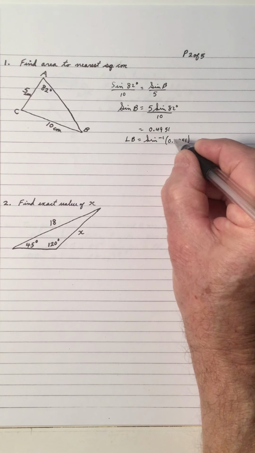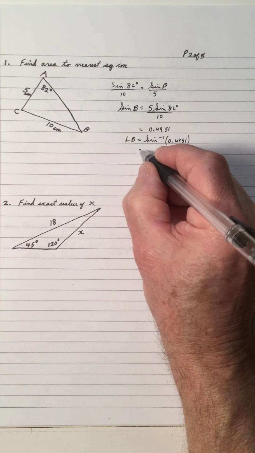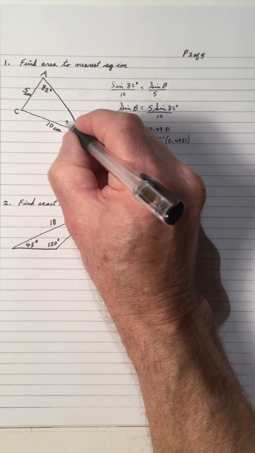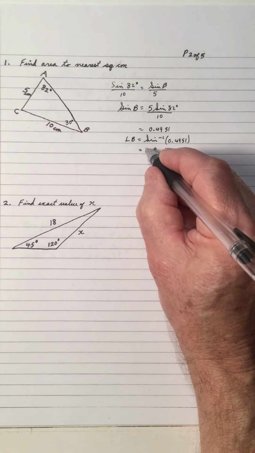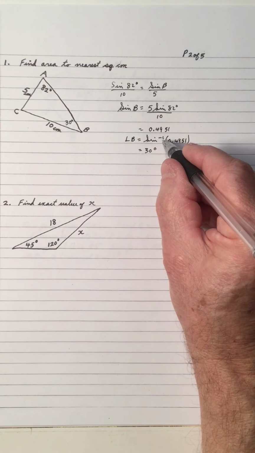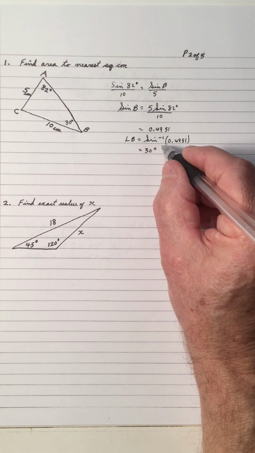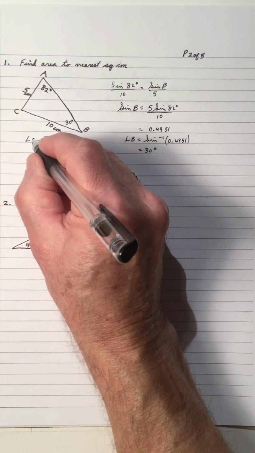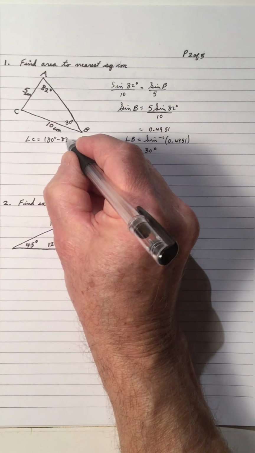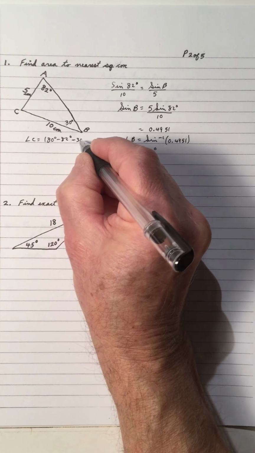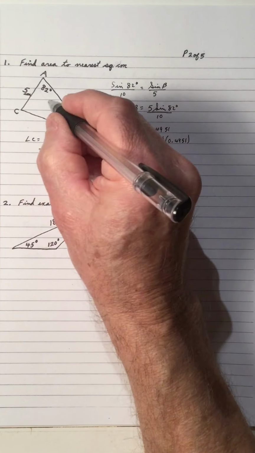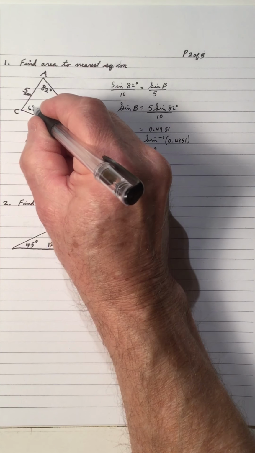inverse sine of 0.4951, and angle B comes out to be 30 degrees. So angle B is 30 degrees. We practiced this before, working this out on the calculator. So that means that angle C is 180 minus 82 minus 30, and when you work that out, you get 68. So angle C is 68.